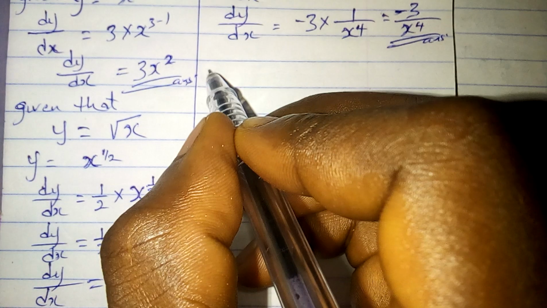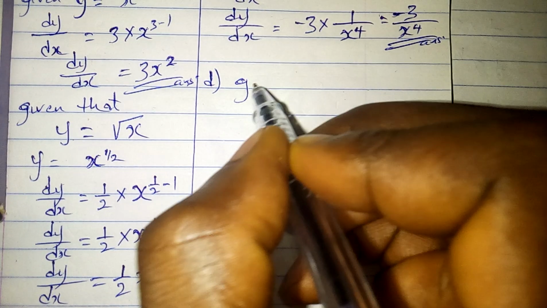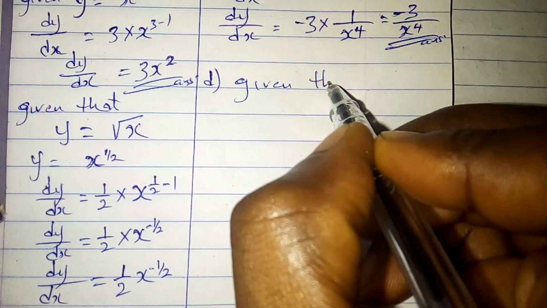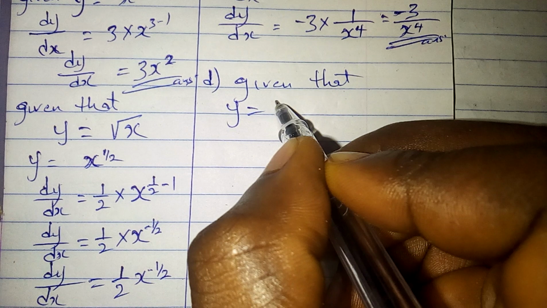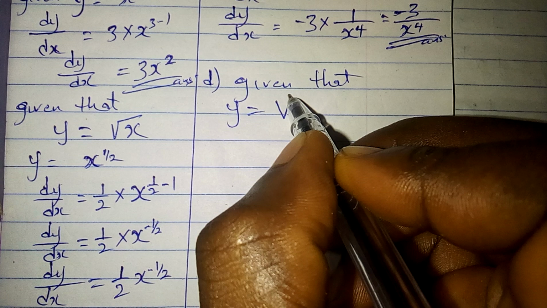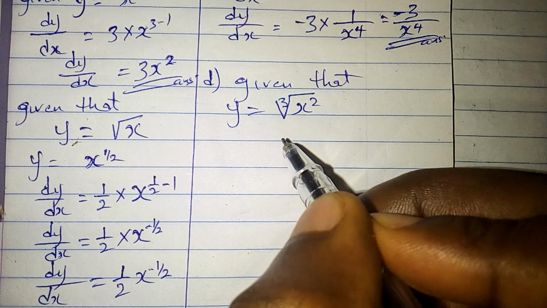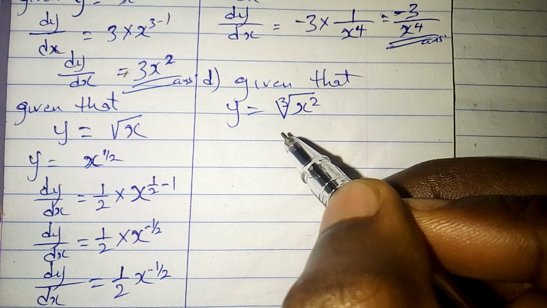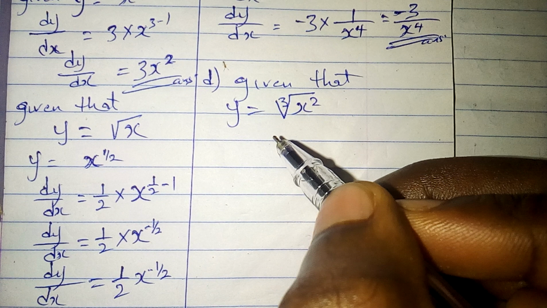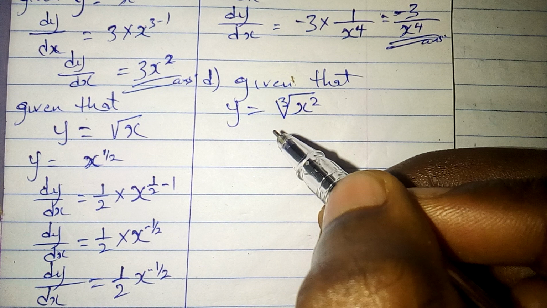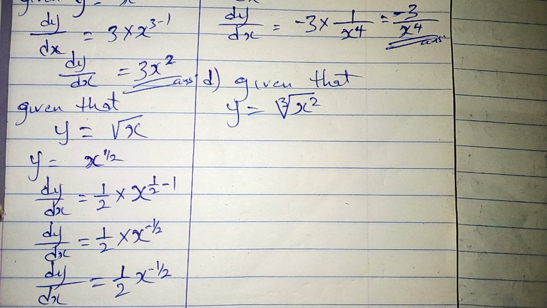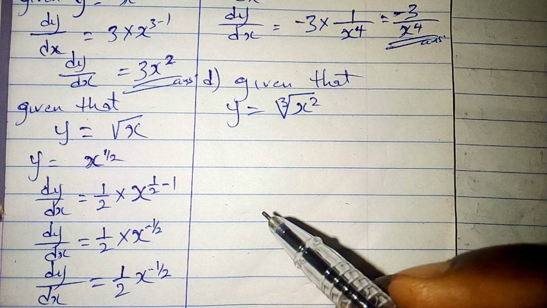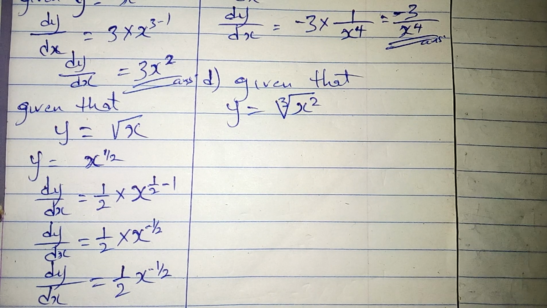Okay, the last example on the list is y equals to the cube root of x squared. How can we differentiate this particular form? So we have to apply the laws of indices here, and then we proceed with our differentiation.